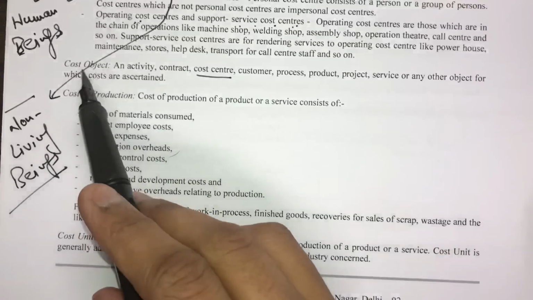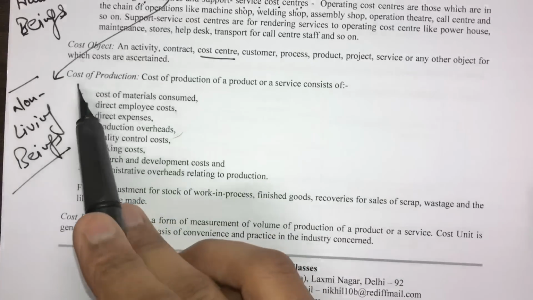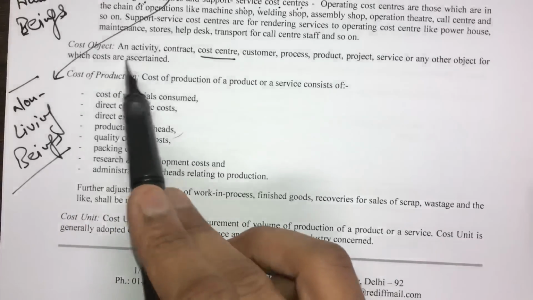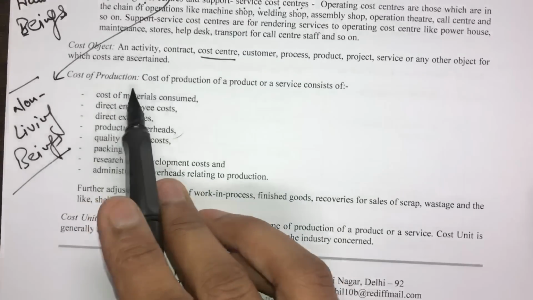This is known as cost object. Now, a very simple definition. What is cost of production, sir? Because this is very often used in our cost sheets, and it is a very important definition. Sir, what is cost of production?